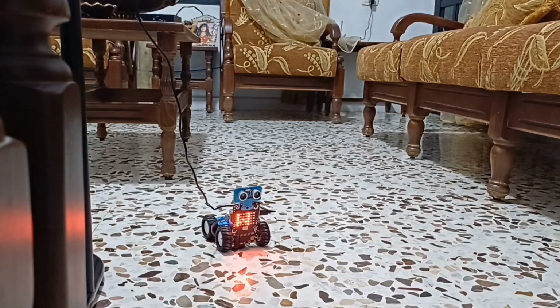And there you have it, a fully functional Quarky robot controlled through Python and Pictoblox.